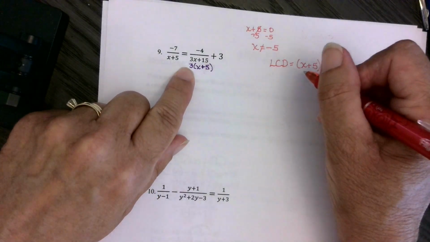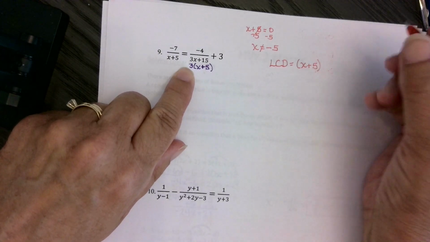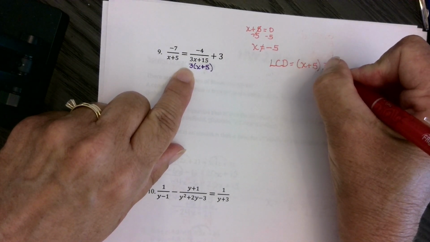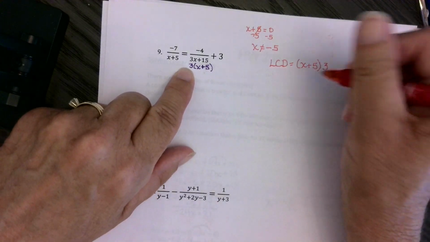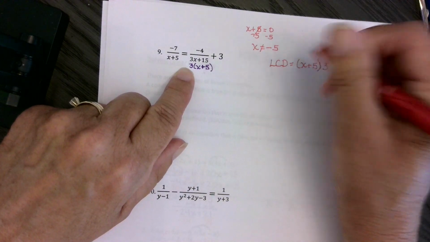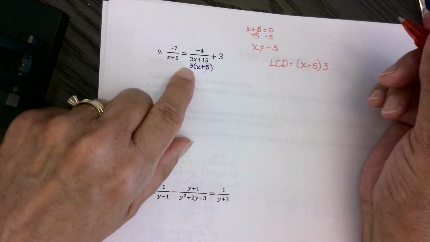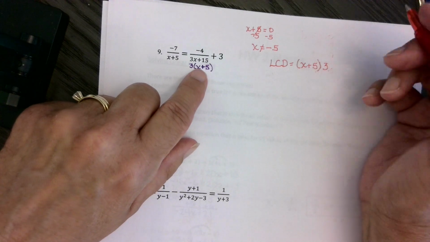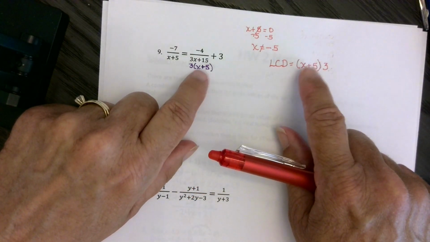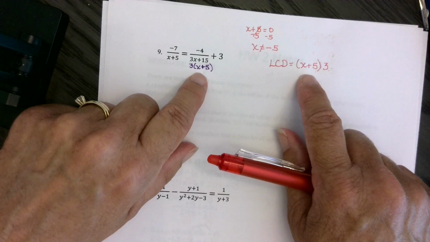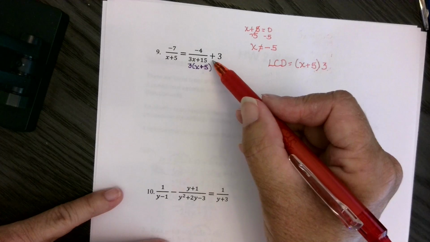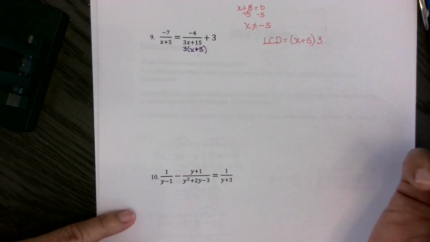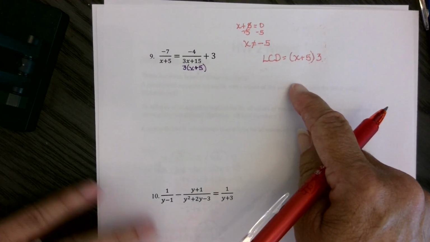Do we have a 3 already listed? We do not, so we need to list it as part of our factors, part of our LCD. Now, I know I put the 3 at the back side. I really like it on the front side, but that's okay. Then I go here. Do I already have an x plus 5 listed? And I do, so I don't need another one. So I have found it, and then this, of course, has a denominator of 1. We don't need it. So this is our least common denominator.